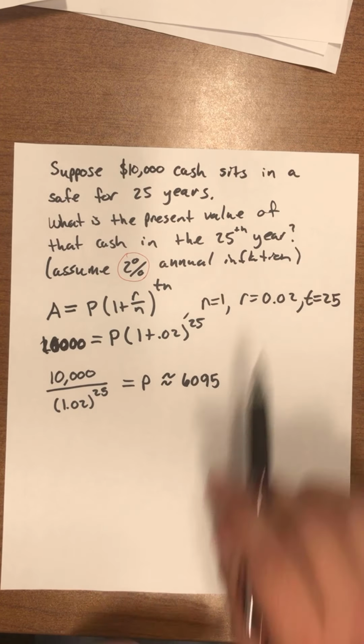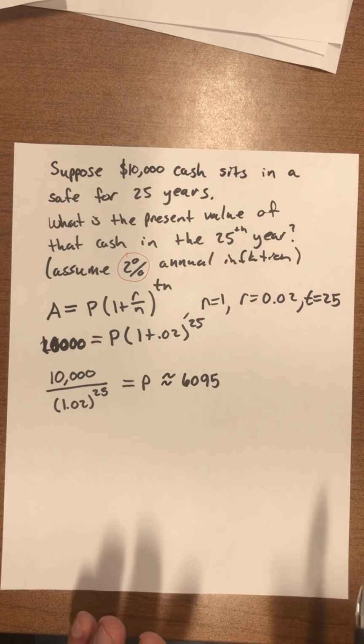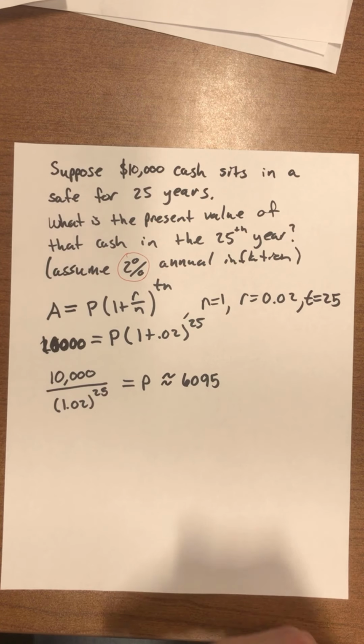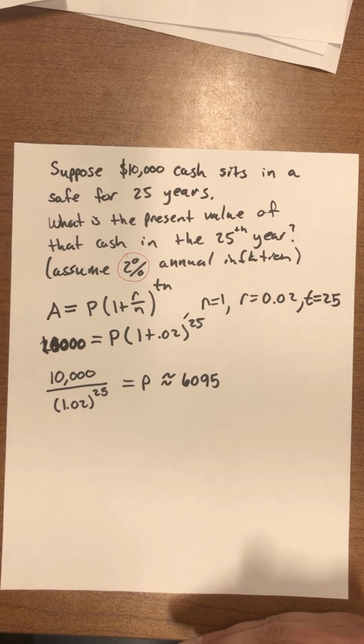Now, you can pause for a second and look up what inflation is, but a pretty basic way to understand inflation is that over time the costs of goods and services increase in price. That's the same thing as saying the value of $1 decreases.